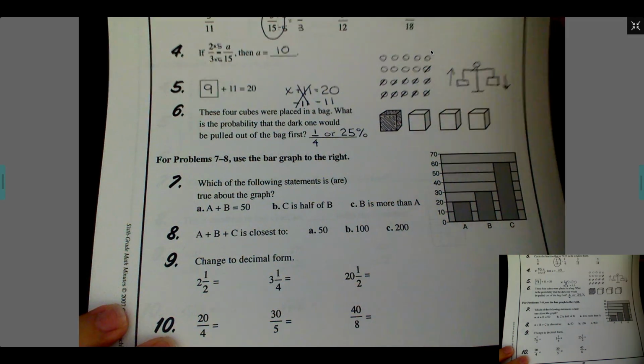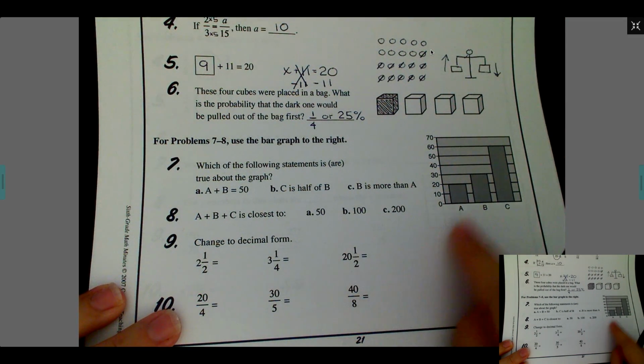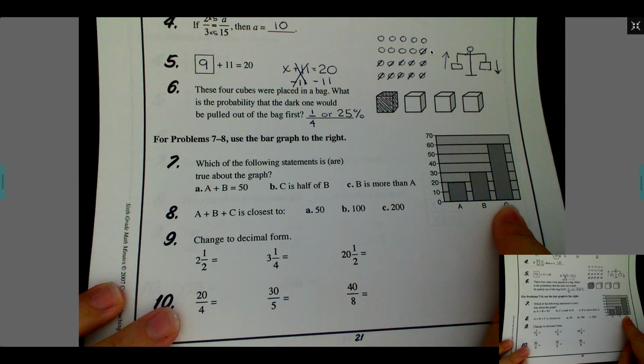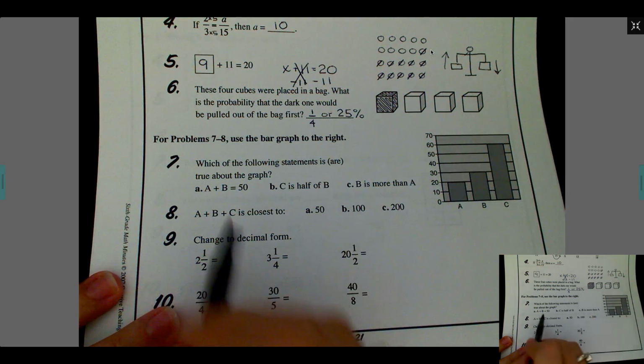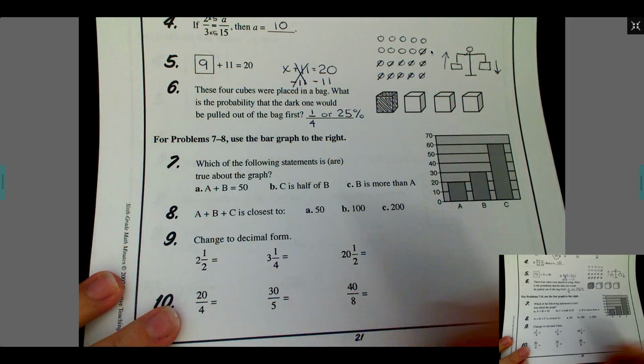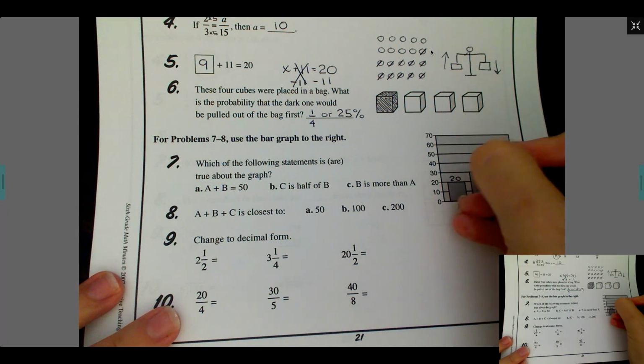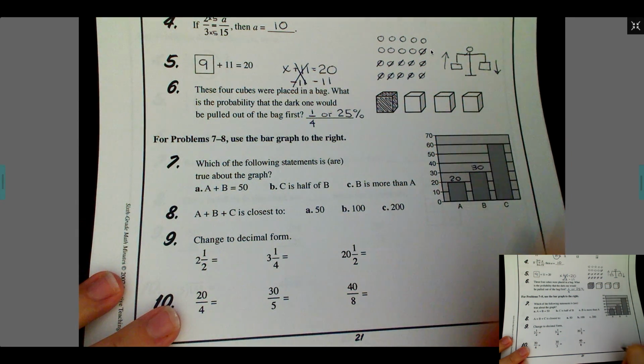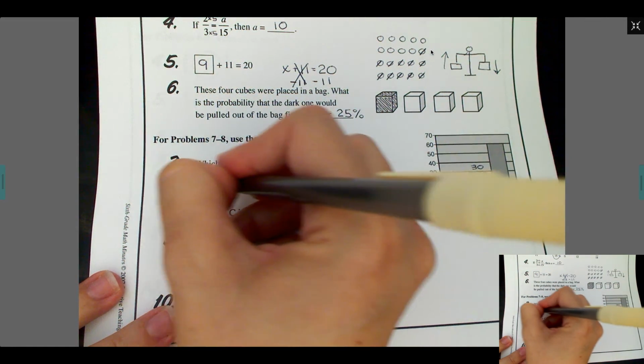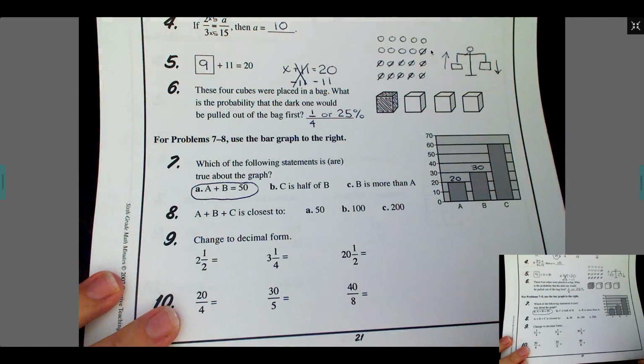Number 7, we're using the bar graph to the right. We have A, B, and C. Which of the following statements is or are true about the graph? Is A plus B equal to 50? Well, A, it looks like is 20, and B, it looks like is 30. Last I checked, 20 plus 30 is 50. This is true about our graph.